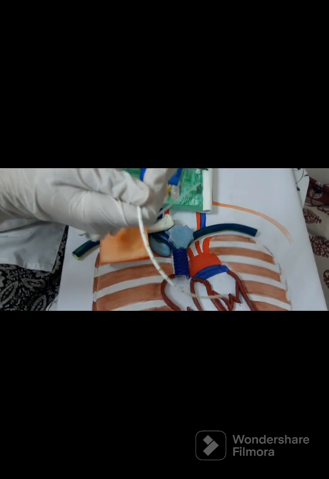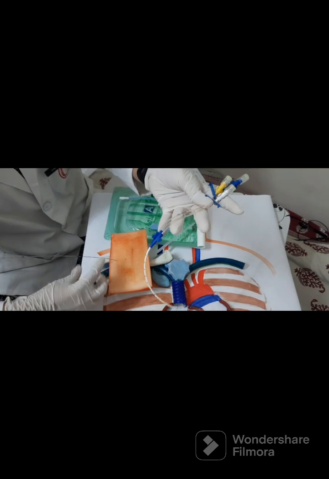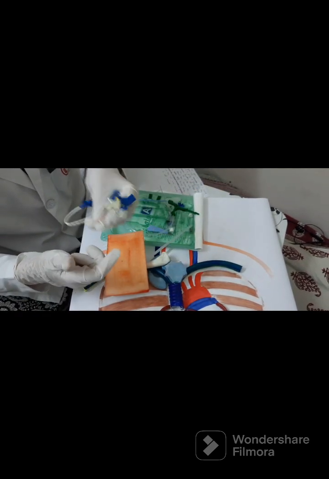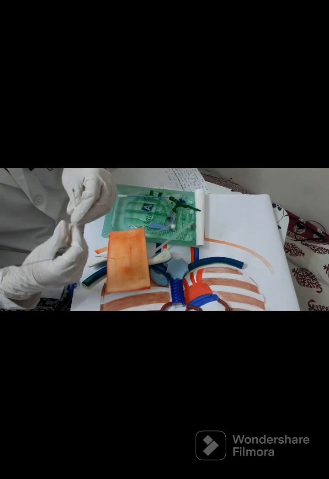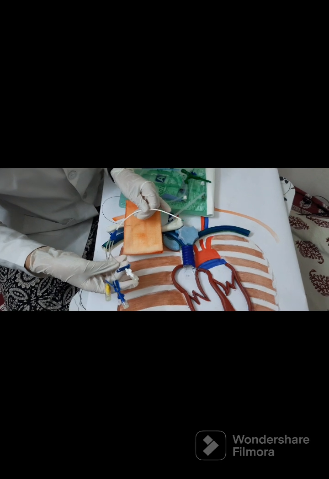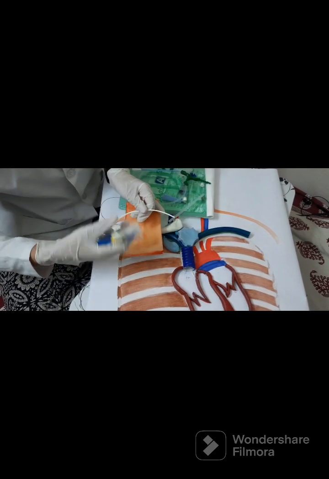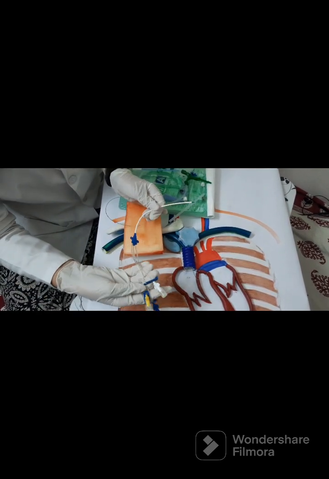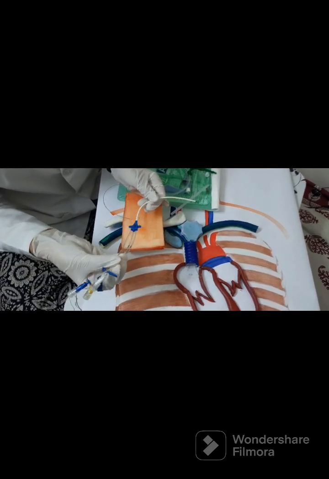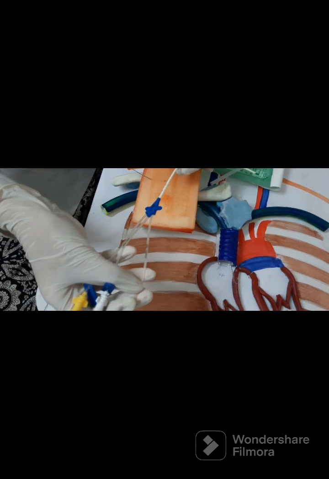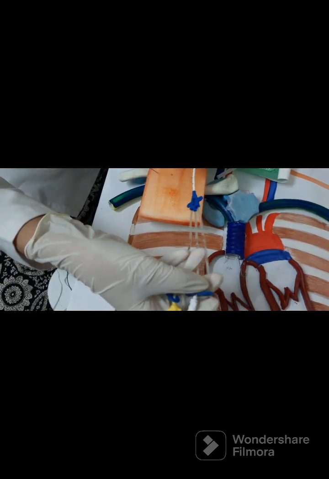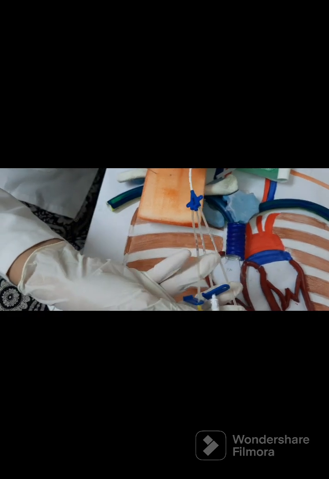Now this is the central line. This is a triple lumen central line. We'll keep holding this wire. Then we'll pass the central line's lumen over the wire and along the track. Now we will pass the central line over this guide wire. This is a central line catheter. It has triple lumen, in which this is the proximal one, which is 18 gauge. This is the distal one, which is 16 gauge, and this is the medial one. It also is 18 gauge.